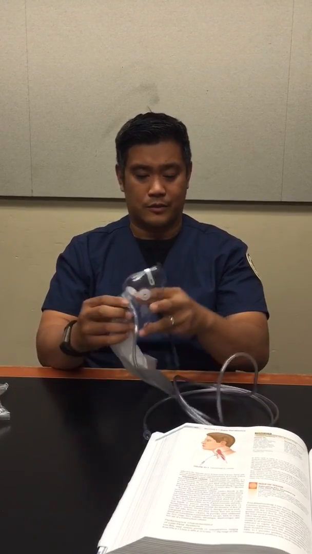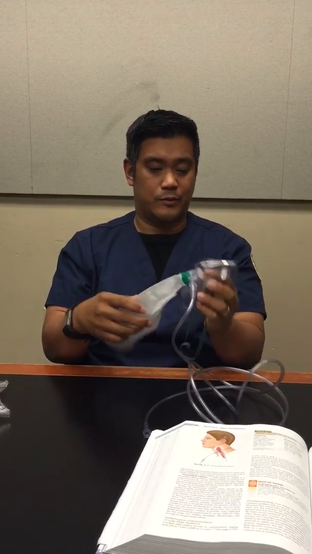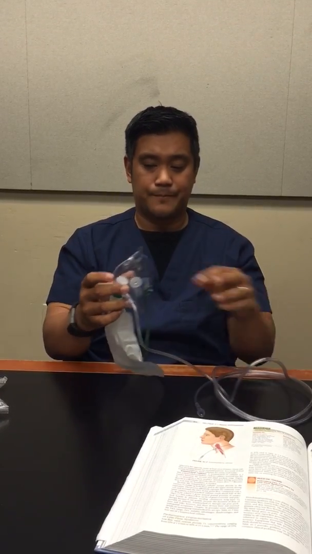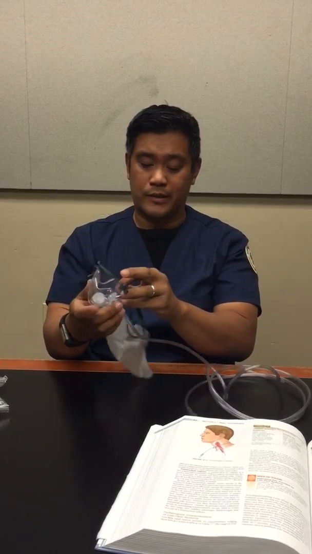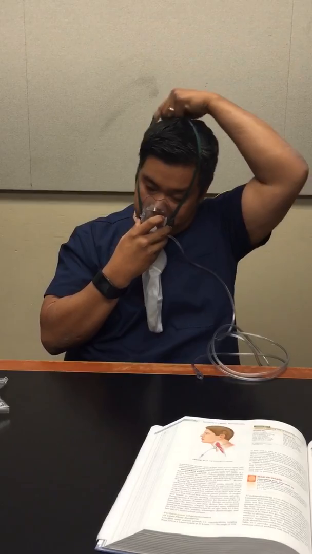To wear this device, once you attach it to your oxygen, press your finger against this port, allow the oxygen to flow in and fill the bag, and it would attach the same way as a simple mask does. Again, just put your chin over, put the strap over the head, behind the ears, adjust as needed.